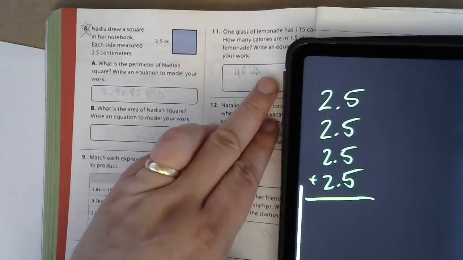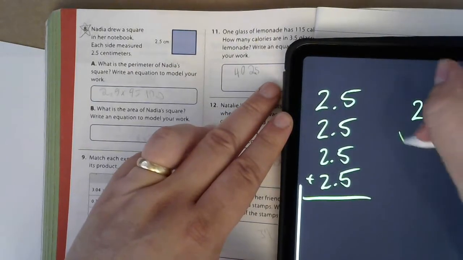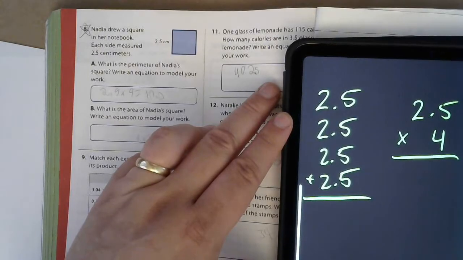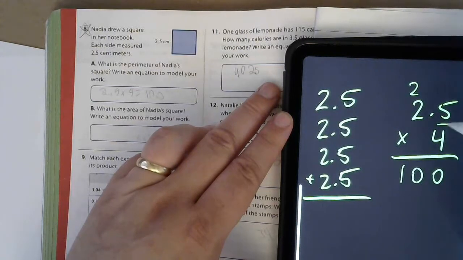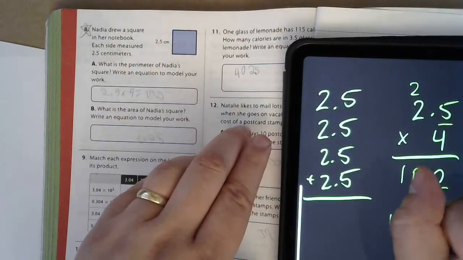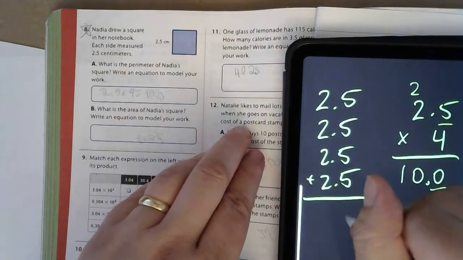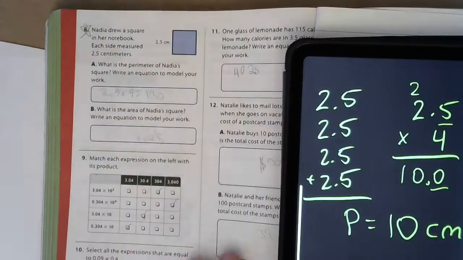Or, which maybe would make this easier, we could also multiply the length of one side times 4, since we know it's a square. So 4 times 5 is 20, and 4 times 2 is 8, plus 2 is 10. We have one decimal move to make, so we know our answer here is going to be 10 centimeters squared. Or sorry, 10 centimeters for the perimeter. The perimeter equals 10 centimeters.